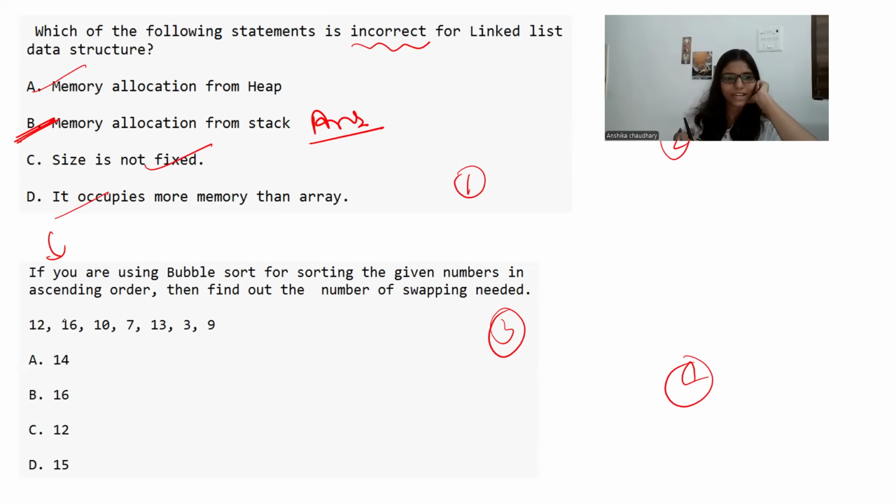So here we can see that 16 is the largest element, right? So how many swaps will it take to come onto the last position, because we are arranging our array in descending to ascending order, right? So at last it should come, because it is the largest element. So how many swaps will be needed?